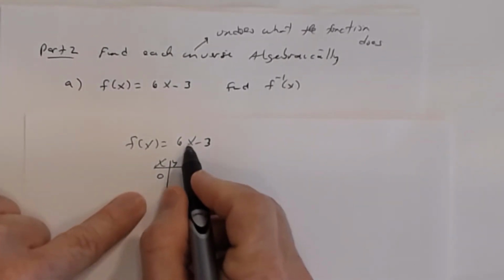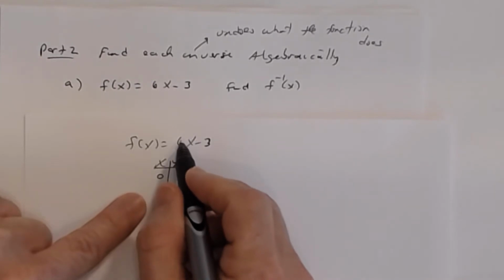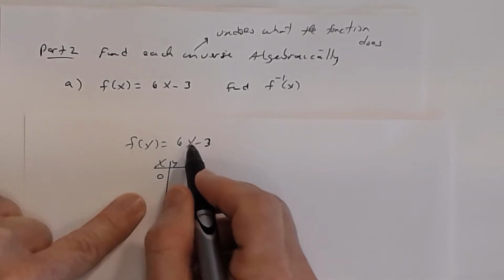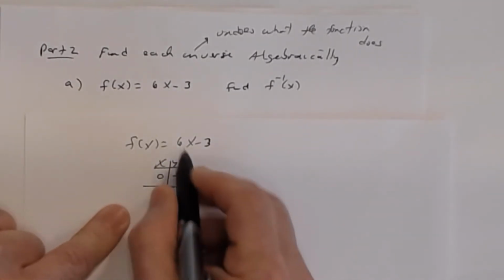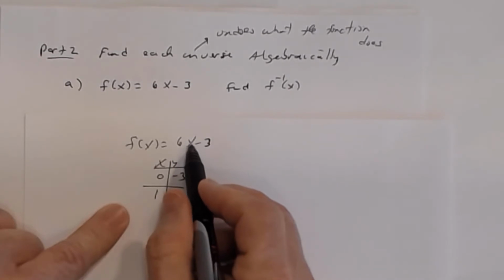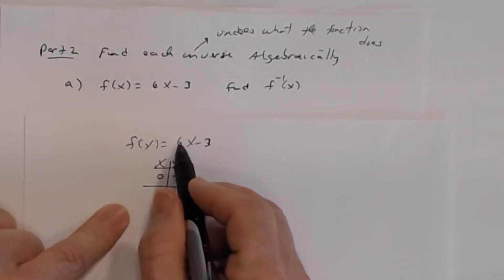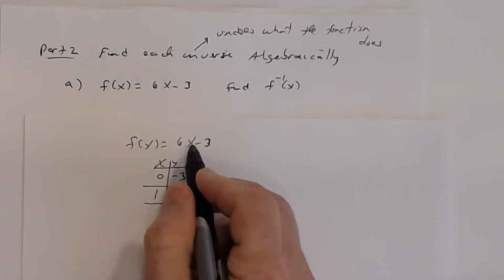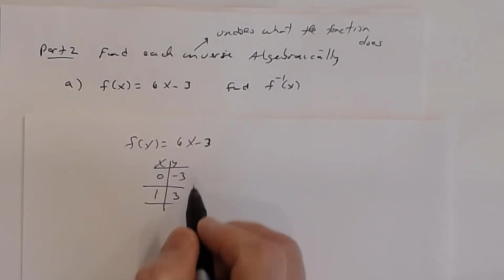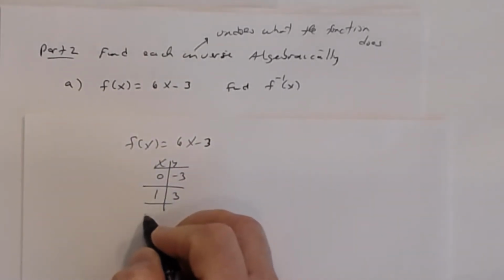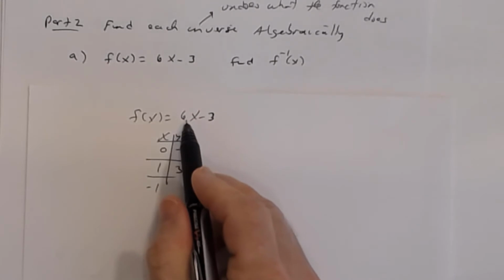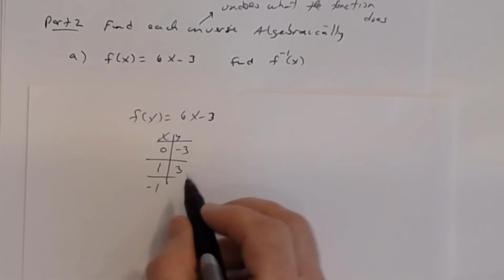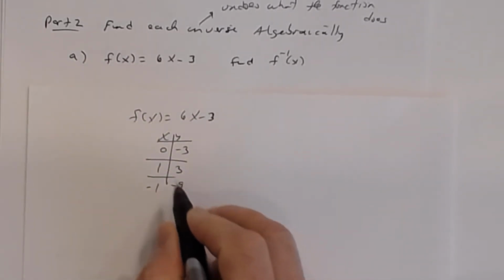if x is 0, you say 0 times 6, which is 0, and then subtract 3. So you multiply by 6 first, and then you subtract 3. So you get negative 3. If x is 1, you would say 1 times 6. So you multiply by 6 first, and then subtract 3. So that's 3. So remember the order of operations. You're going to do multiplication and then subtraction. If x is, let's say, negative 1, you're going to say 6 times negative 1, which is negative 6, and then when you subtract 3, you get negative 9.